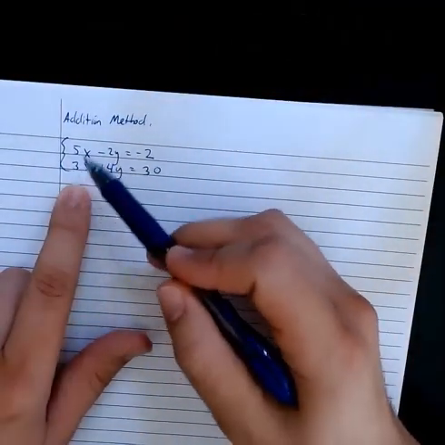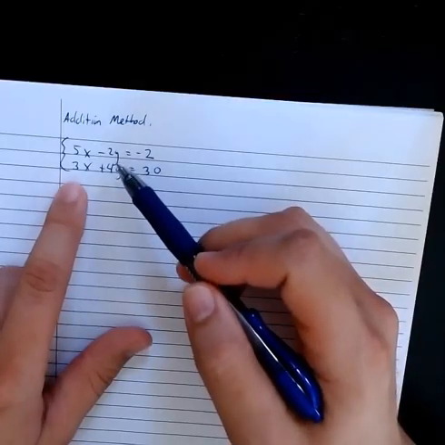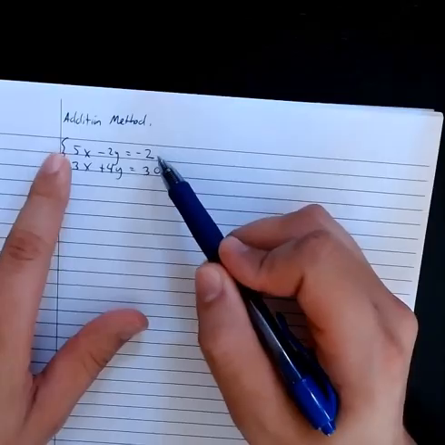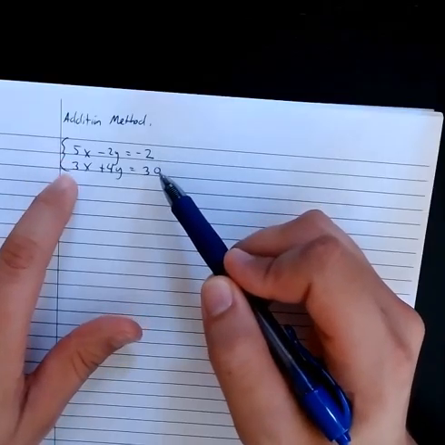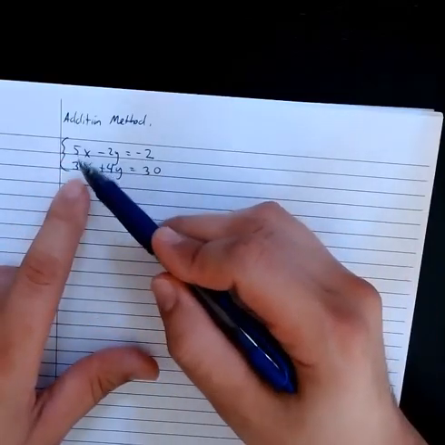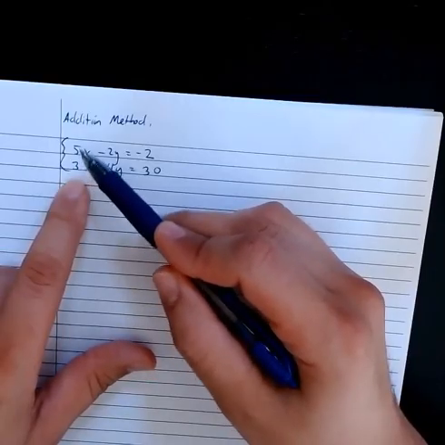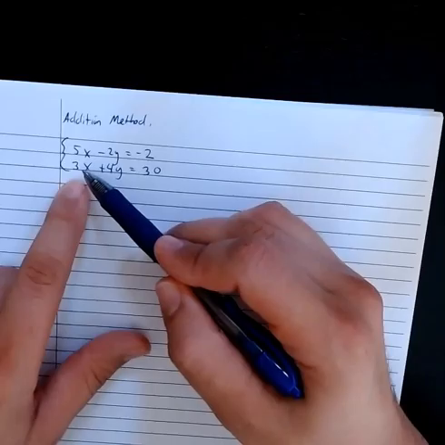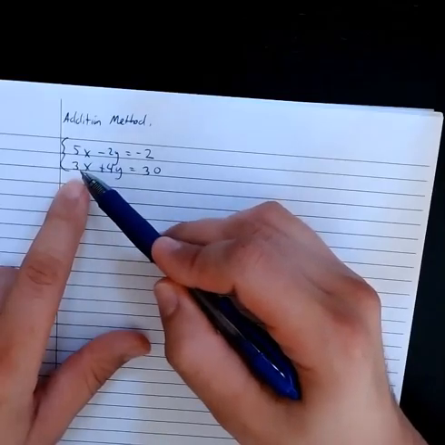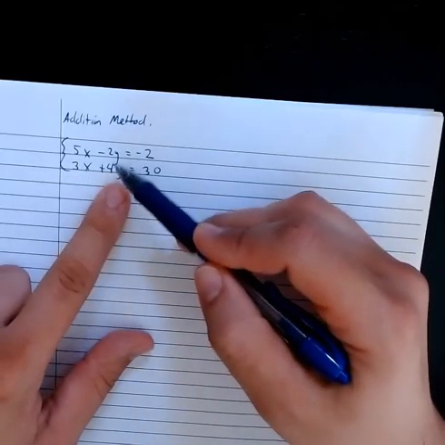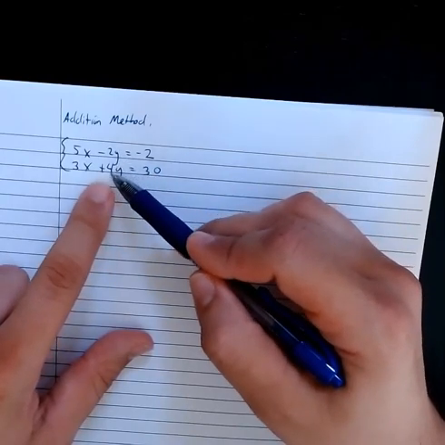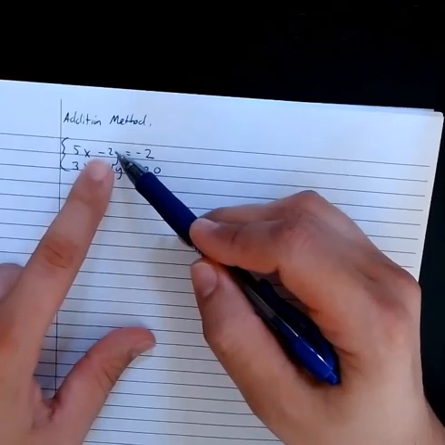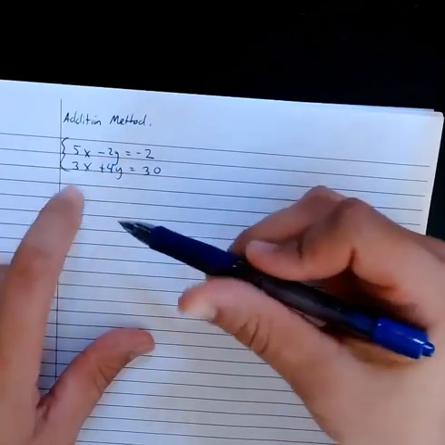We're going to take a look at these two variables, and we're going to look at their coefficients. What we want to do is multiply either one or maybe both lines by some number so that these coefficients are opposites of one another. In other words, one is 5 and one is negative 5, or one is 12 and the other is negative 12. Now, it doesn't have to be these. It could also be these. I want this to be positive 10 and this to be negative 10. I want this to be positive 15 and that to be negative 15. It doesn't matter which one I choose.